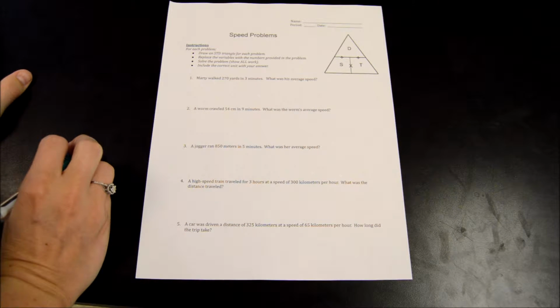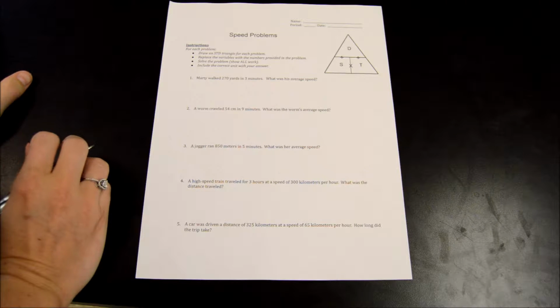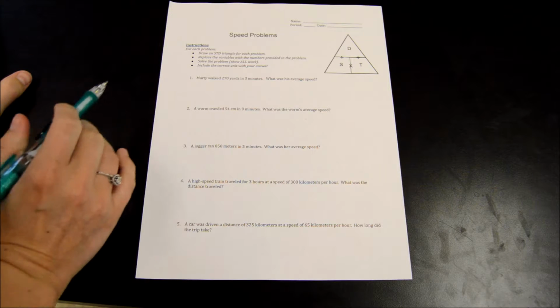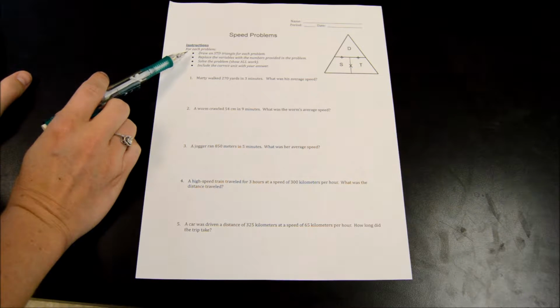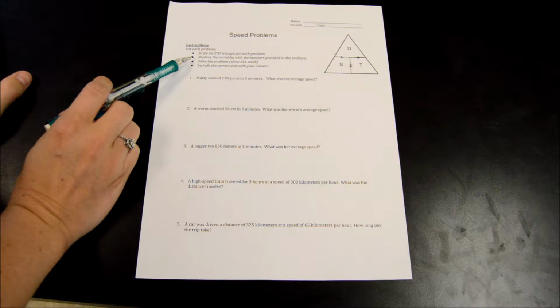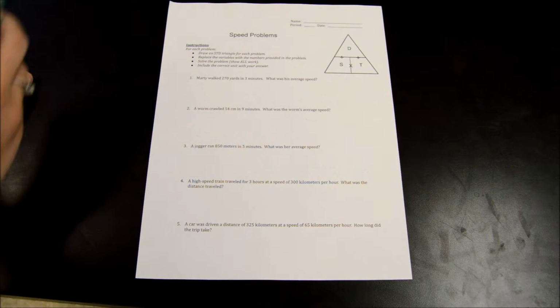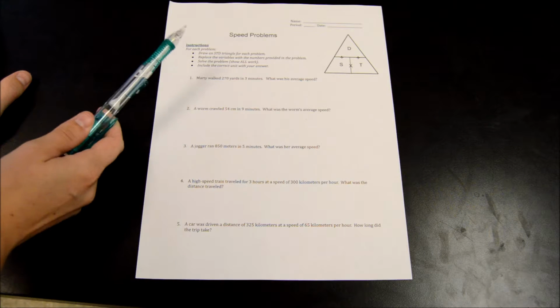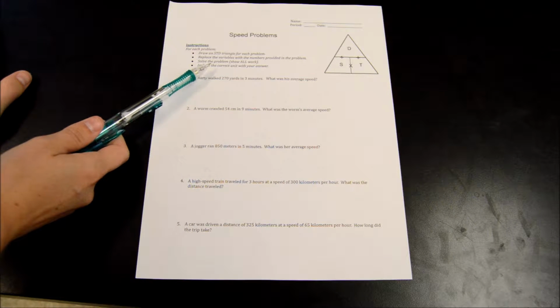Now that we've shown you how to use your STD triangle, you're going to do some practice problems using it to solve for the missing variable. So your instructions for this assignment is to draw an STD triangle for each problem. You're going to replace the variables with the numbers provided in the problem. So for example, 2 of the variables in your triangle will be given to you, and you have to solve for the third one.